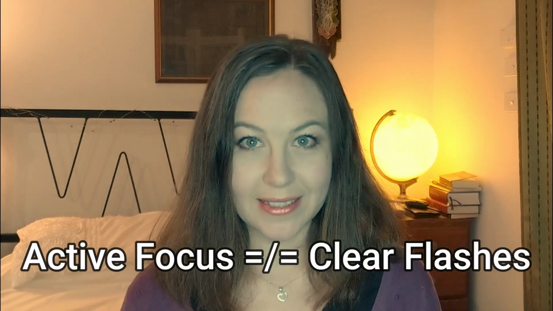So I have changed my mind. I don't think that was active focus at all. I think that this watery eye staring, things far away becoming quite clear even though I don't have glasses on, that's what EndMyopia people are calling clear flashes.